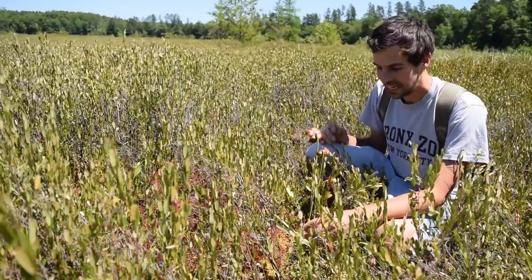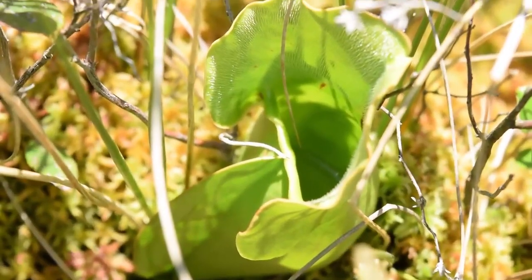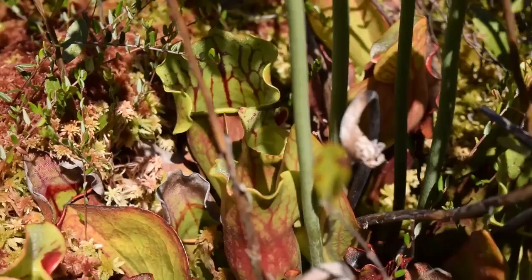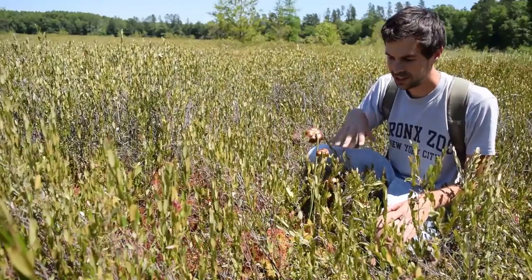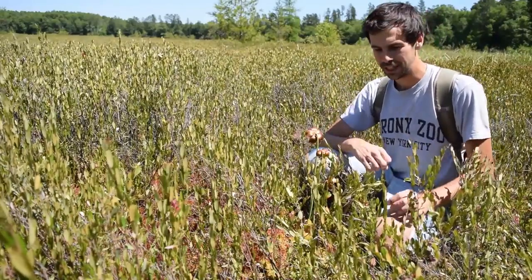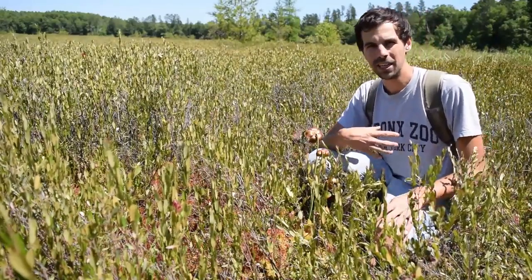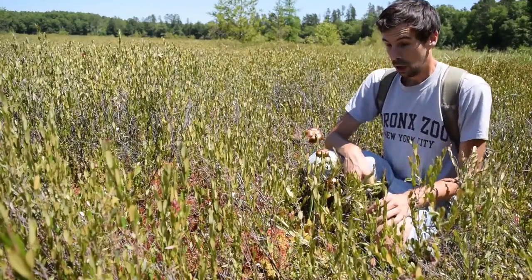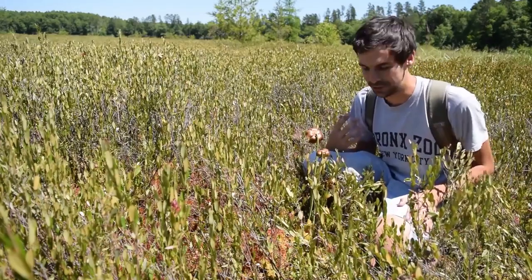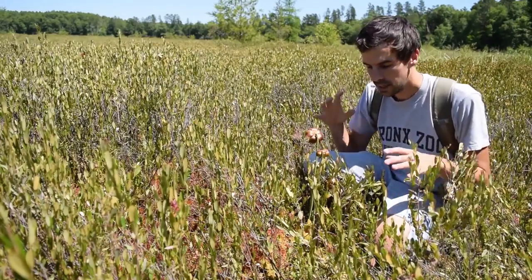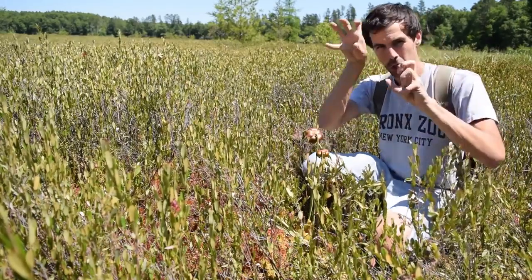So what it does is it has a little lip right here on the edge, and that has nectar all over it. Insects are attracted to this. So let's say an ant walks up, drinks the nectar, and first it's enjoying itself, and then all of a sudden it's just kind of like, whoa, a little too much nectar, and it falls into the trap. Well, when it falls in, it's very slick, so it has no purchase.